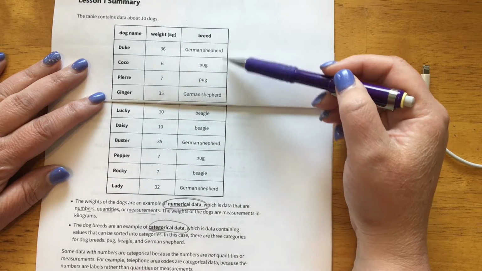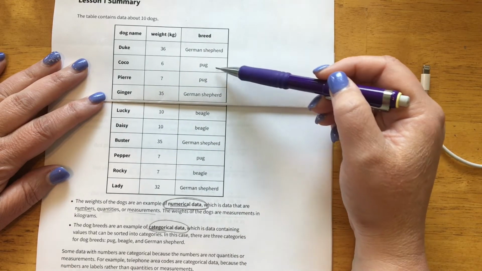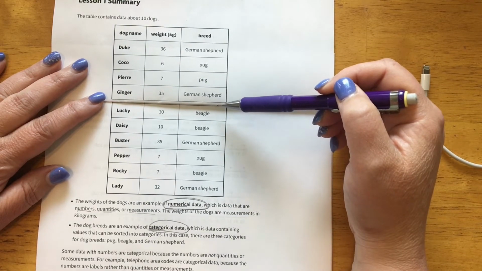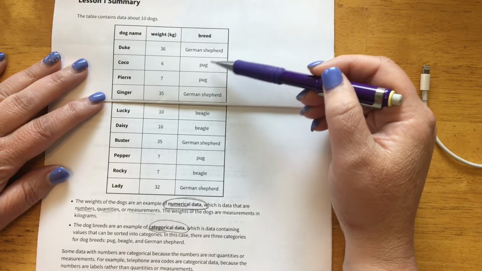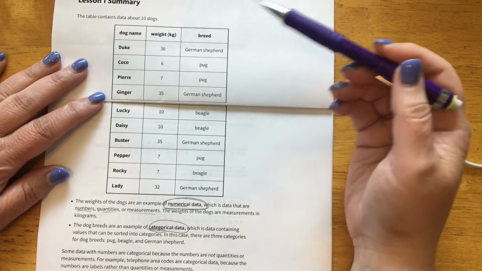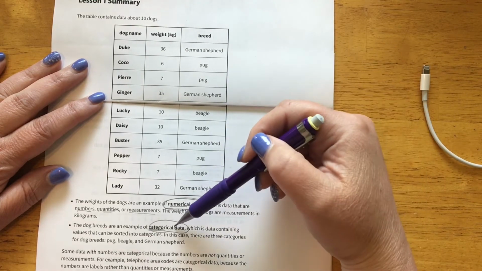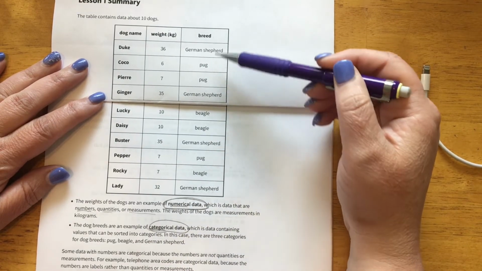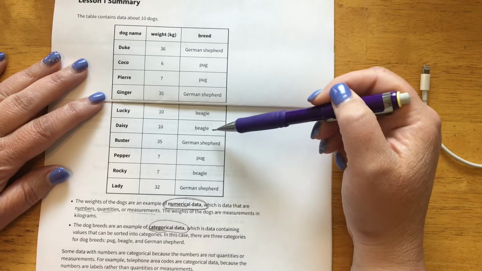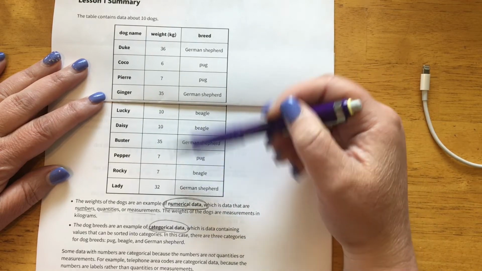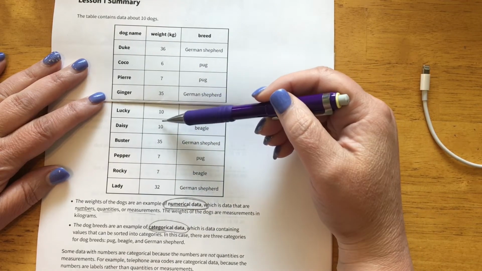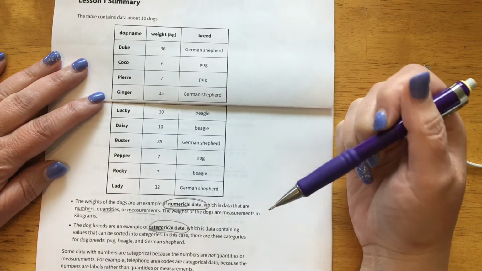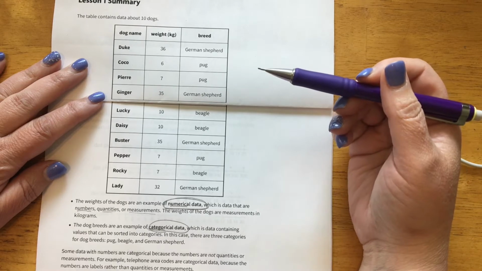We can do math with numbers, can't we? Could I do the same thing with German Shepherds and Pugs and these categories? I can't do math with categories, right? I can't add up German Shepherd plus Pug plus Pug. That doesn't make sense. So categorical data are words, right? Categories, classifications, groups of things, right? And numerical data are numbers that we can do math with, okay? So those are the big differences between those two types of data that we can collect, okay?